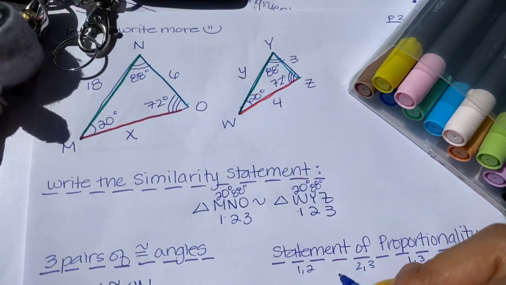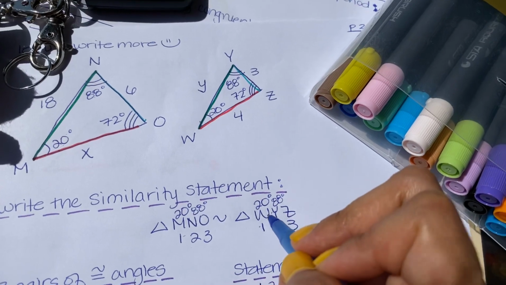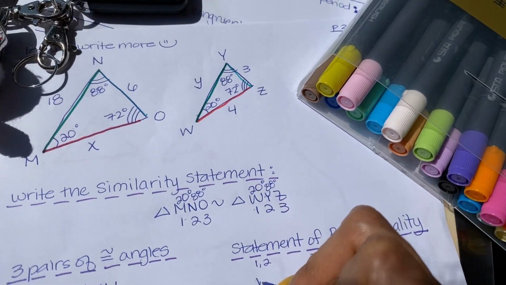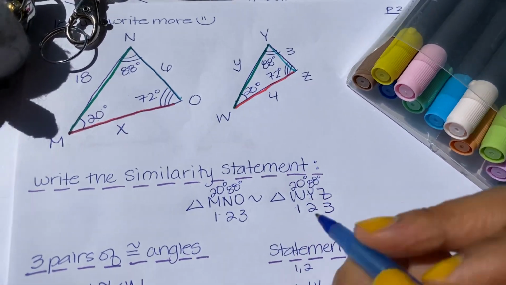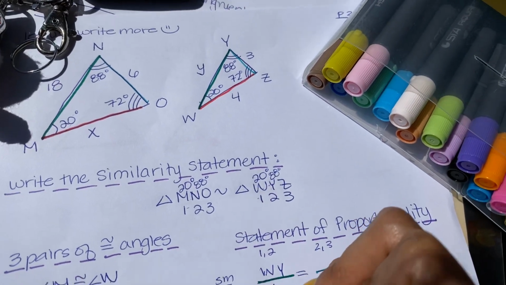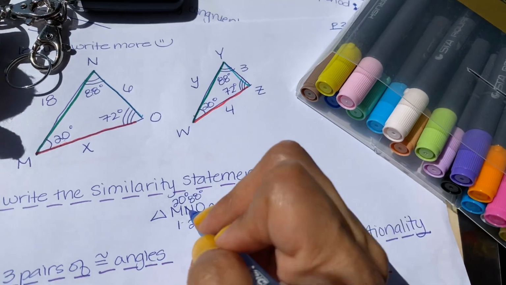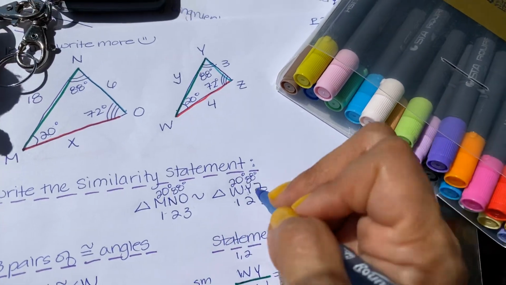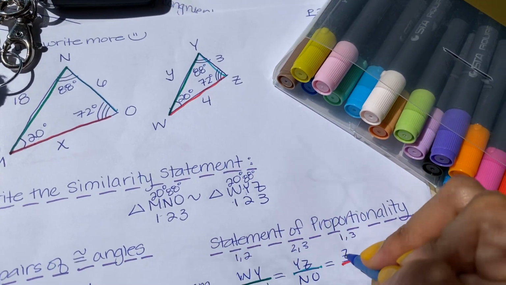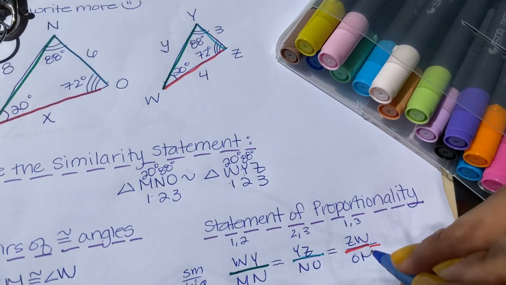Okay, so if we do that, the first and the second vertex is WY over MN. The second and the third is YZ over NO. And then the first and the third is ZW over OM, right?